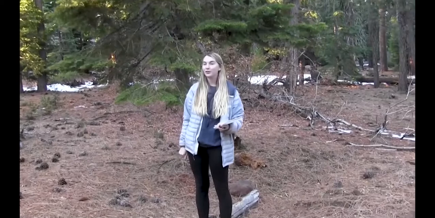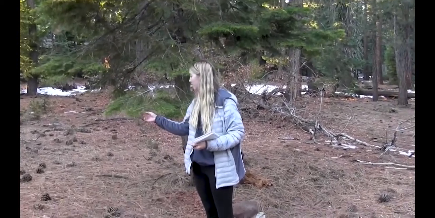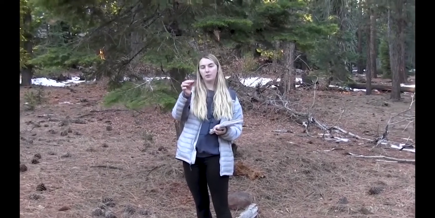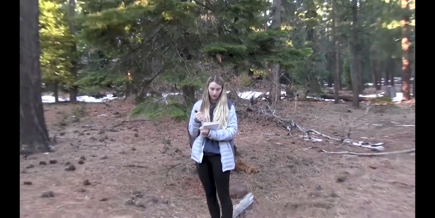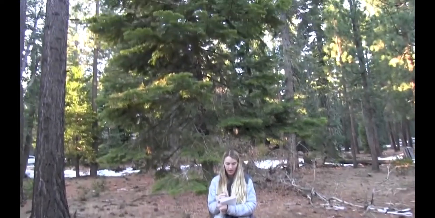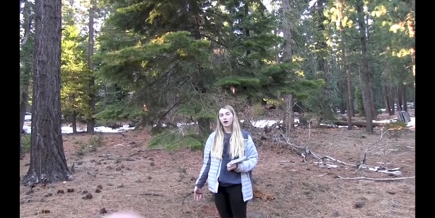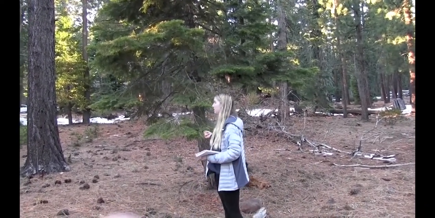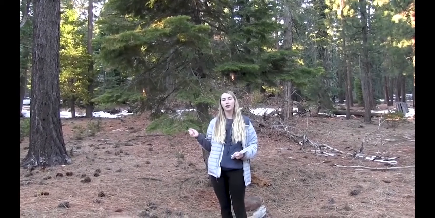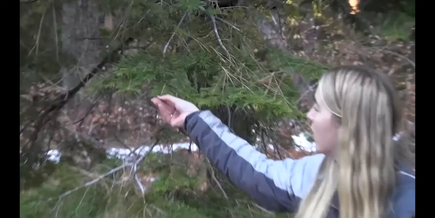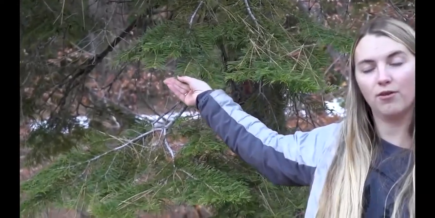So we have another evergreen tree right here, and this is another fir. So if I pluck off a needle, it comes off individually. It does not come in a bundle, and so I am going to record that we have a fir tree. And another way that you can determine whether or not a fir is a red fir or a white fir is just based off of where you're seeing the fir. So I know that right now I'm pretty close to lake level, so more likely than not this is going to be a white fir, because white fir are found at lake level and red fir are almost always found at higher elevations. So we know that this is a white fir, and we can also tell because the needles on it are out to the side, so they're very wide, they're not round.